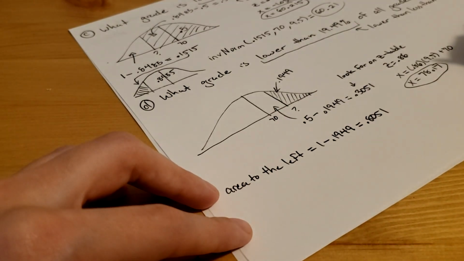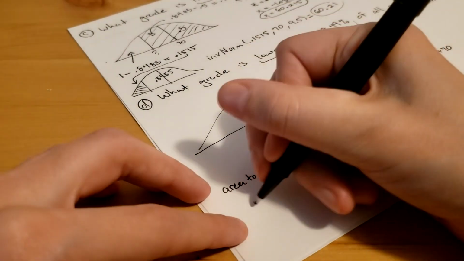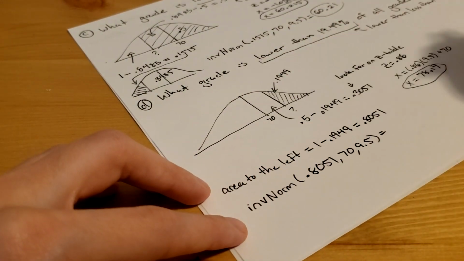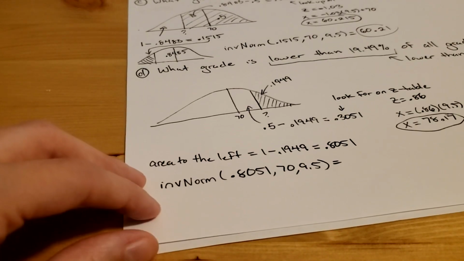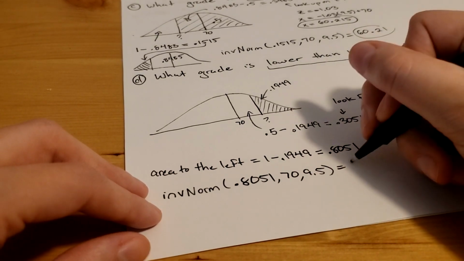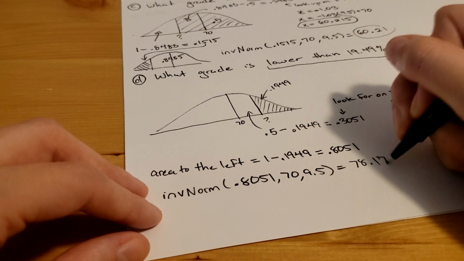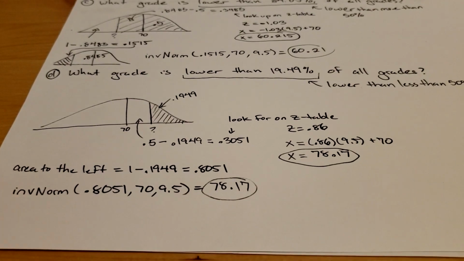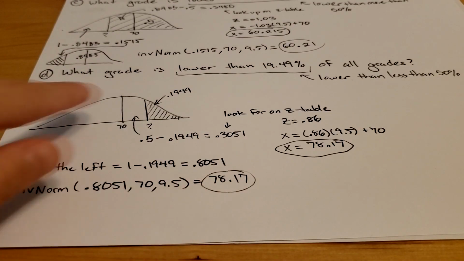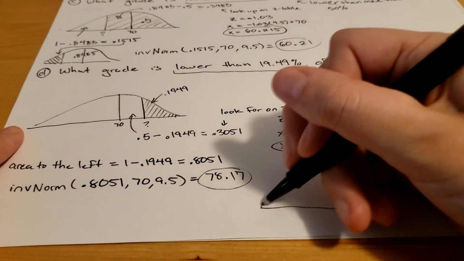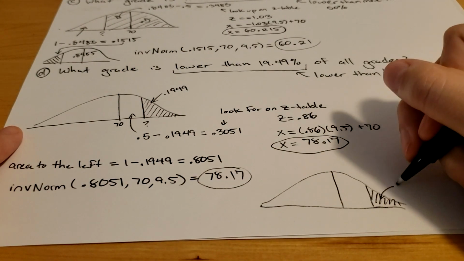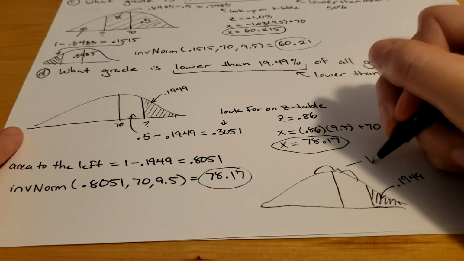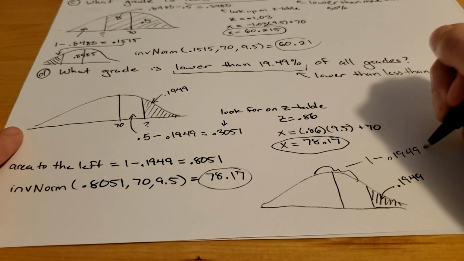And that number is 0.8051. So we would do inverse normal. We put all of this into our calculator, we hit enter, and then we end up getting the same thing, or a number that rounds to the same thing, which is 78.17. And if we wanted to, get just a picture of what we did over here to find this area, right? If this piece in here is 0.1949, the rest of the area here is 1 minus 0.1949.